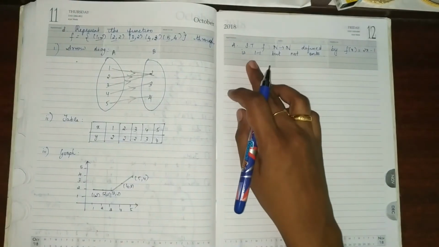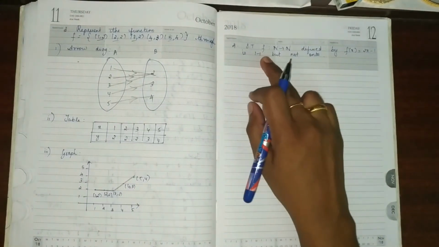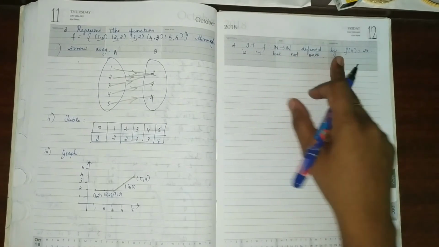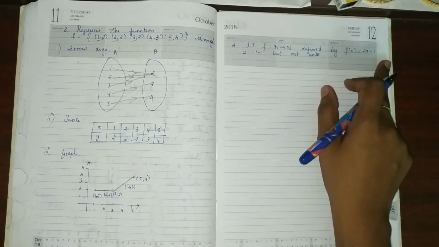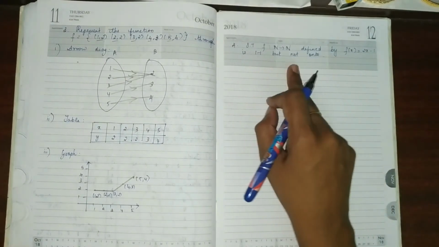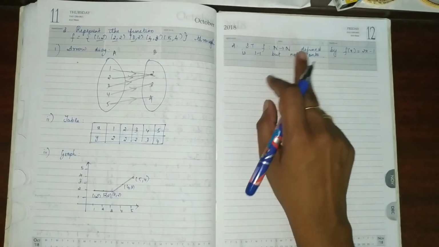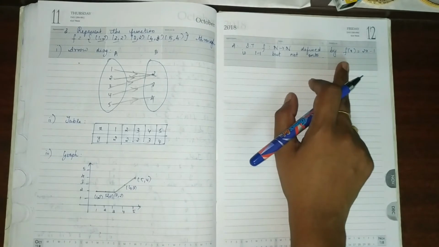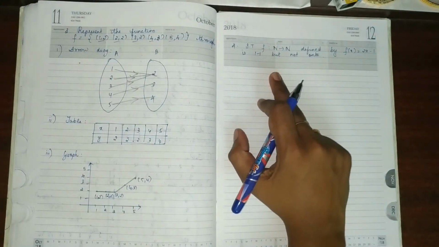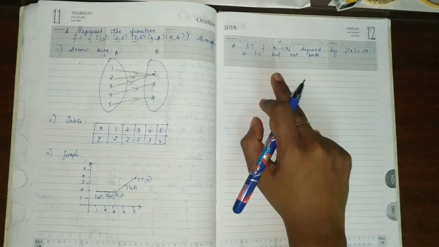Now the fourth question: show that the function from N to N defined by f(x) = 2x - 1 is 1 to 1 but not onto. So the function is from natural numbers to natural numbers. The function is already given to you. You have to check whether it is 1 to 1 but not onto.